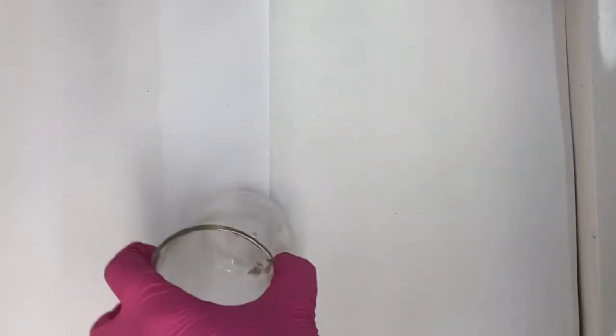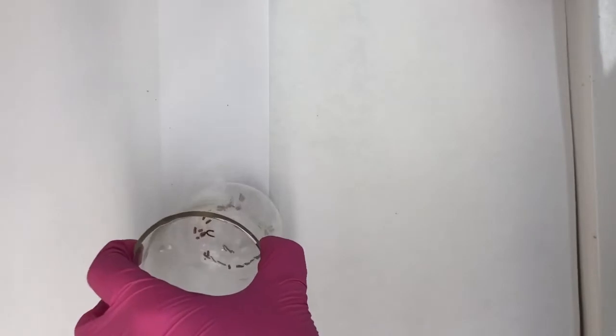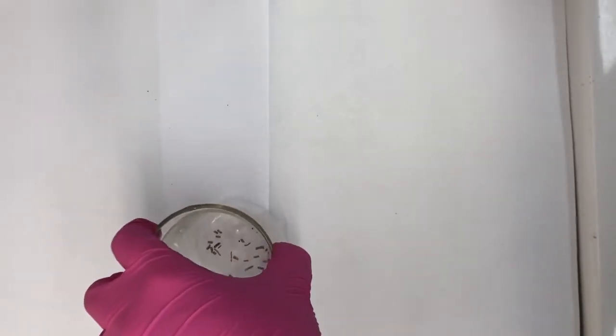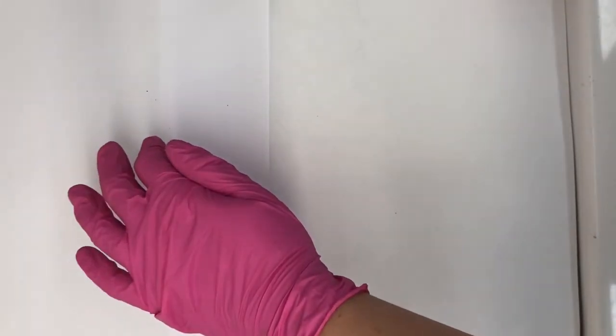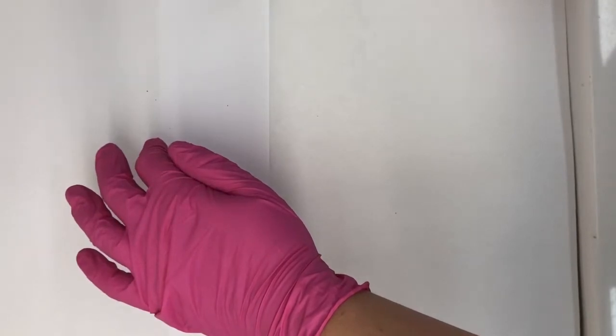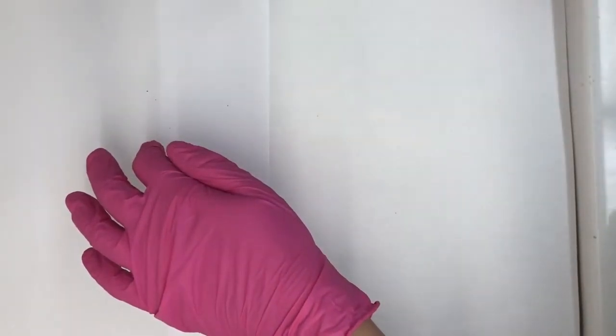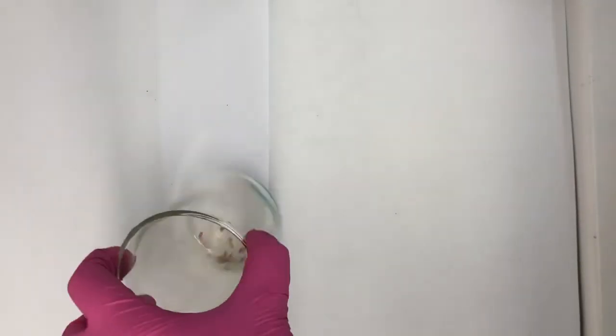Now, it says 40%. I have no idea how long it was up the back of the acids cupboard, which is why I'm carrying out this test. So give it a swirl. And I'm putting my hand over the top of the beaker for reasons that I would like you to conjecture.